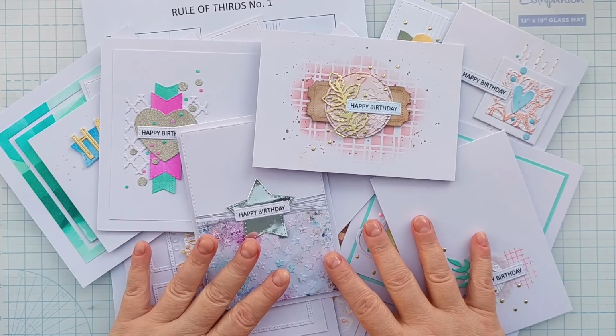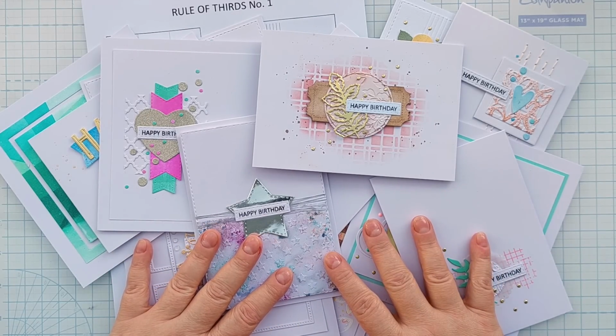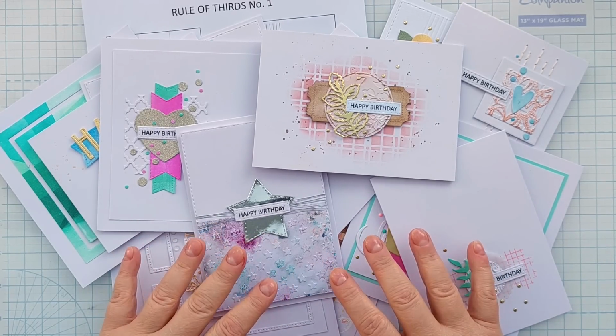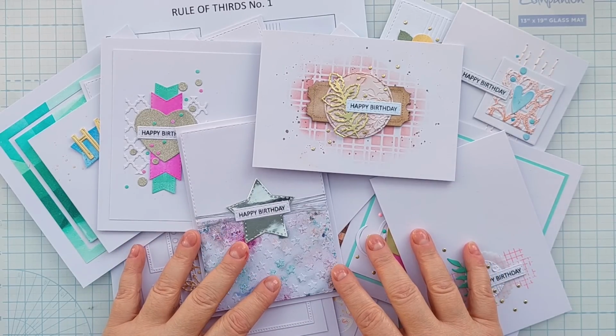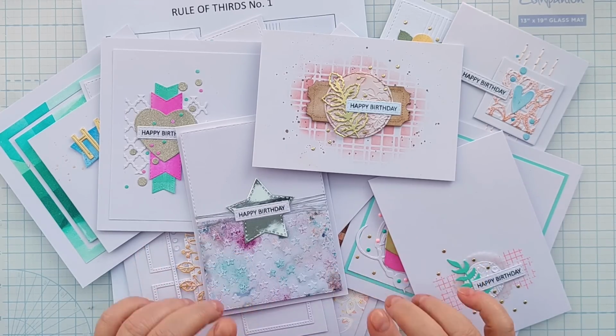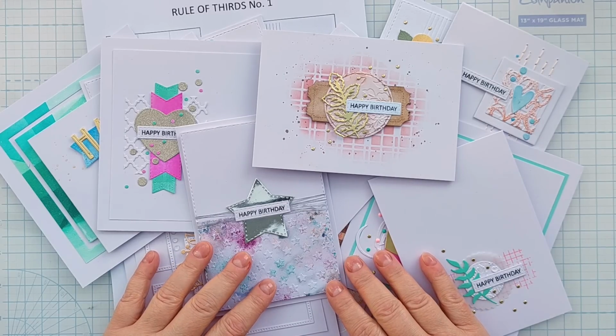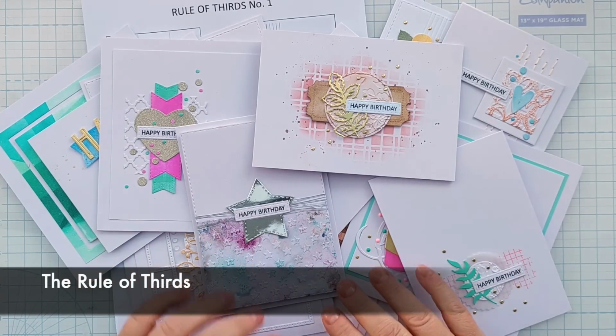So there are some tools you can use when laying out your card designs that will help you get really good compositions, that will help you position things in pleasing arrangements. And today and for the rest of February, we're going to look at the rule of thirds, which you may or may not have heard of.